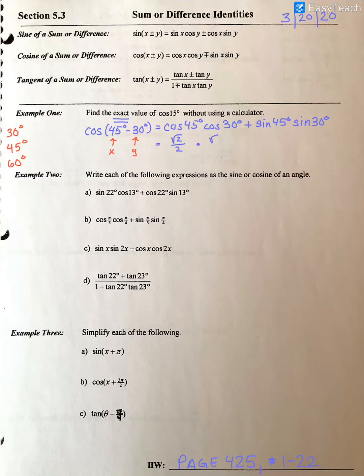Also on your chart, that is square root of 3 over 2 plus sine of 45 degrees, according to my chart, square root of 2 over 2 times sine of 30, according to my chart, is 1/2. Okay, guys, you've done all the hard work. At this point, it's cleanup stuff.